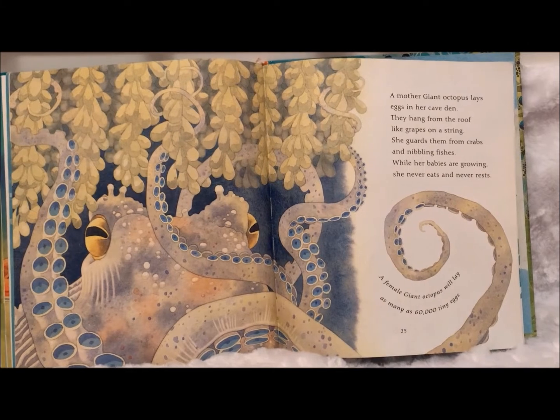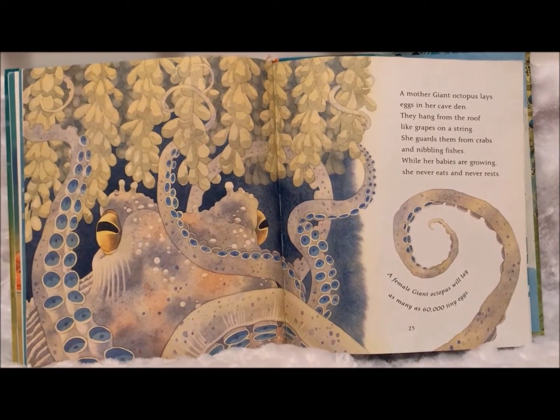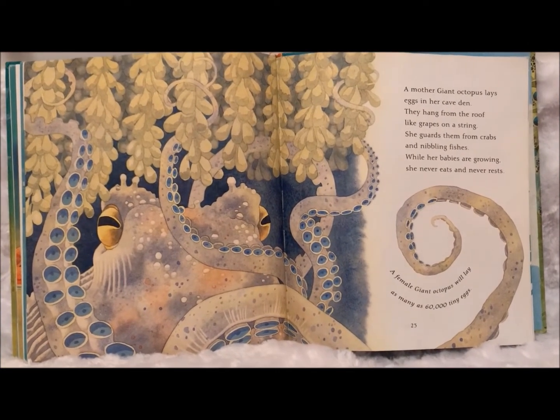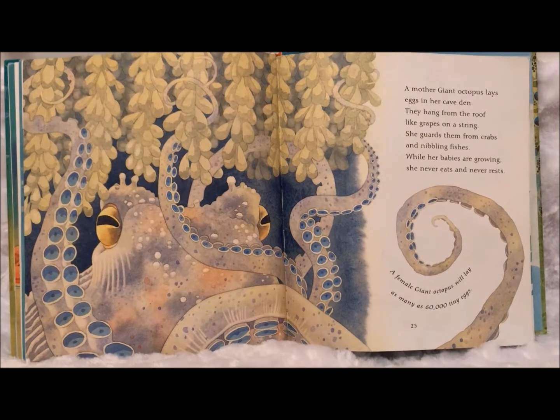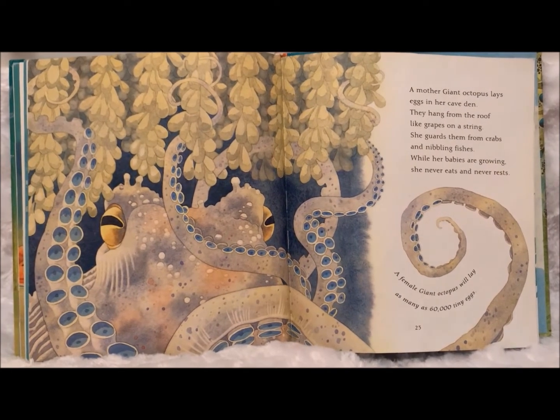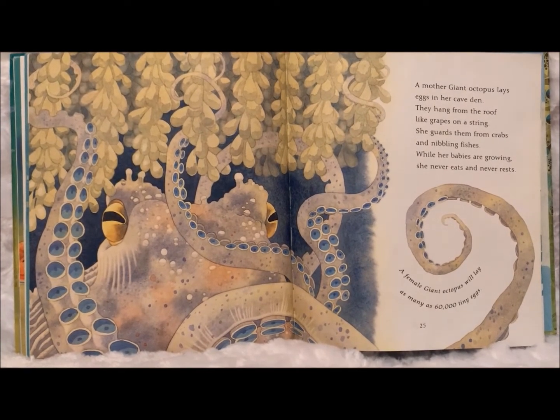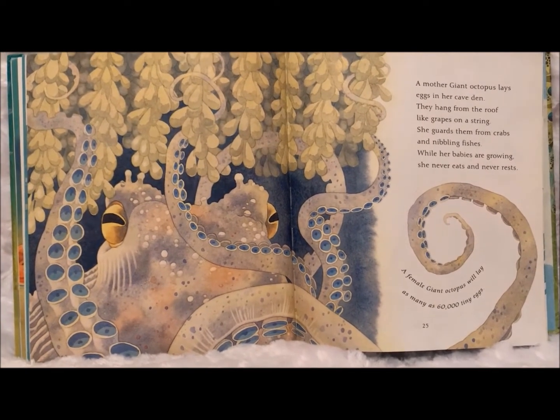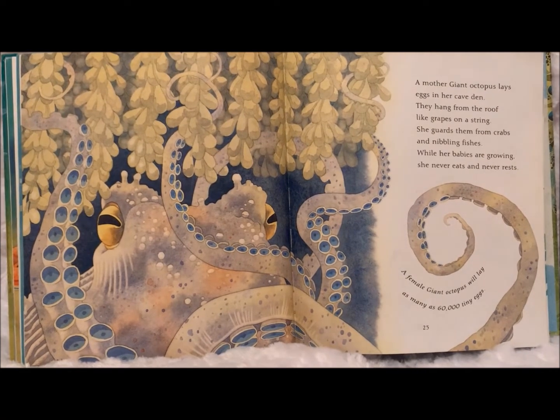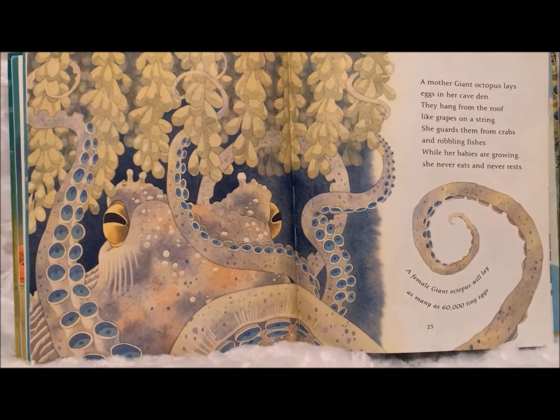A mother giant octopus lays eggs in her cave den. They hang from the roof like grapes on a string. She guards them from crabs and nibbling fishes. While her babies are growing, she never eats and she never rests. A female giant octopus will lay as many as 60,000 tiny eggs.